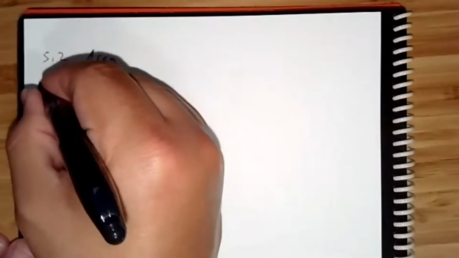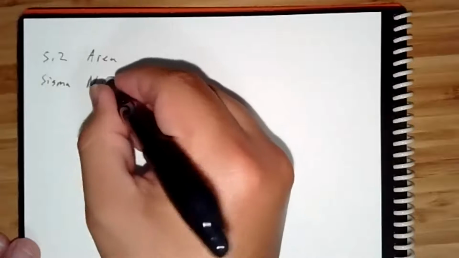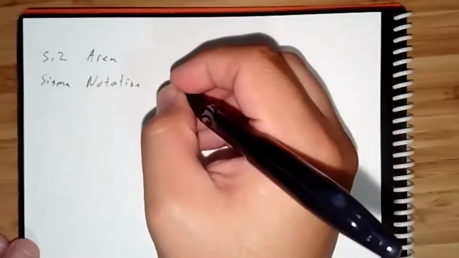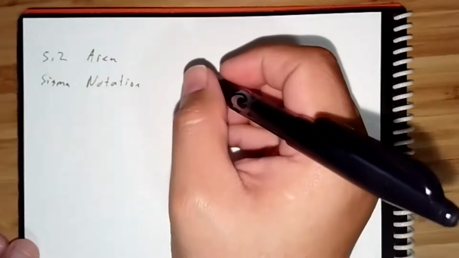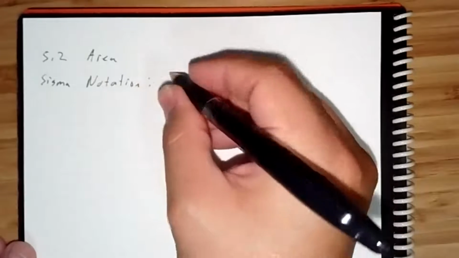Do you guys remember what the sigma notation meant? Let me talk about it again.